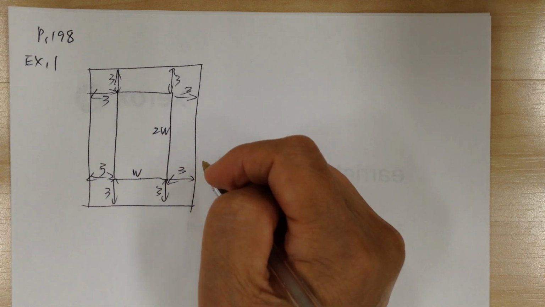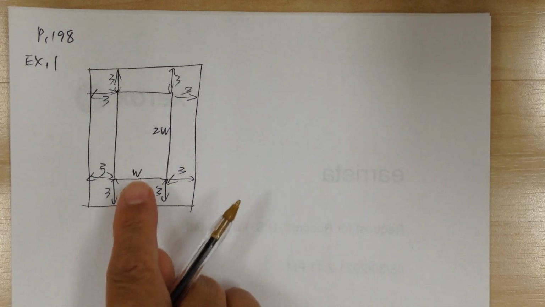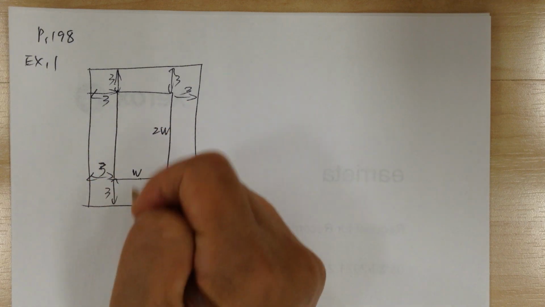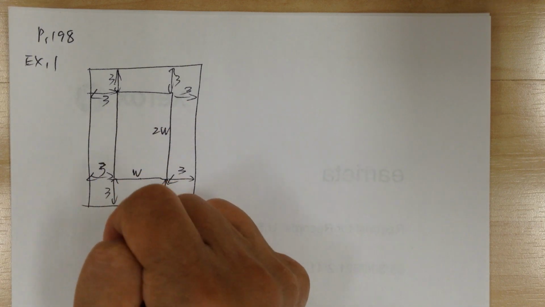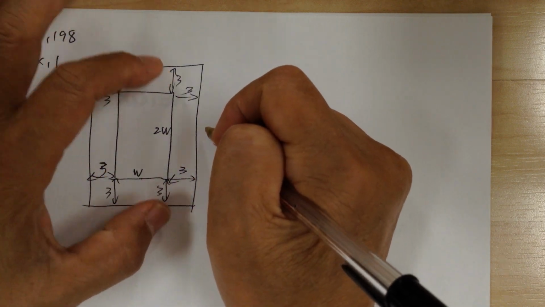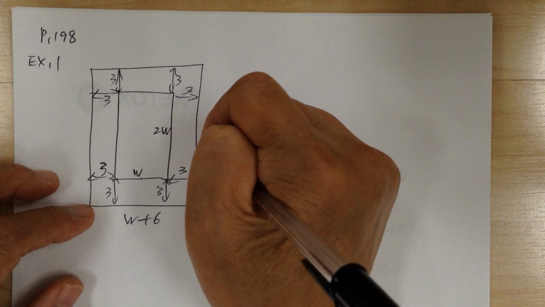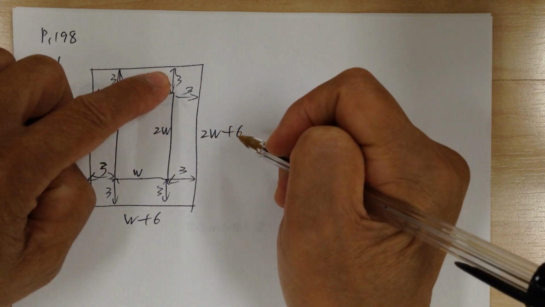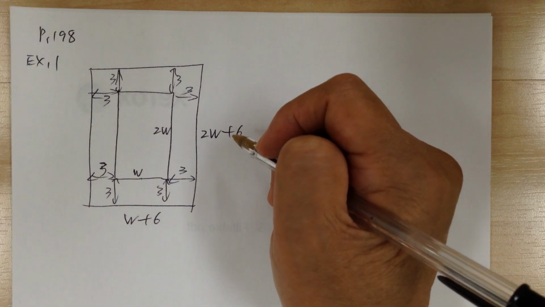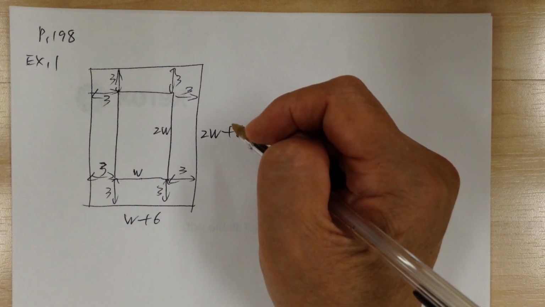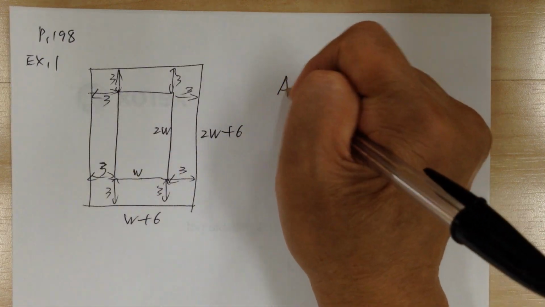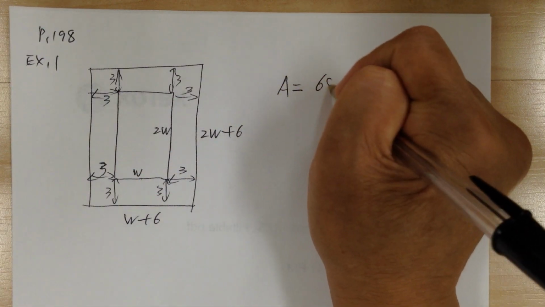Since this is W and this is 3 over here, the width of the poster is W plus 6. Over here, the height of the poster is 2W plus 6, because you have 3 here and 3 here. So this whole thing would be 2W plus 6. And the next thing is, it says the area of the whole poster is to be 680.